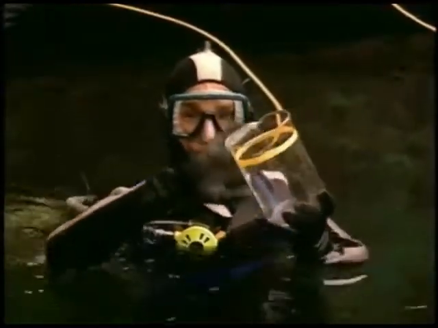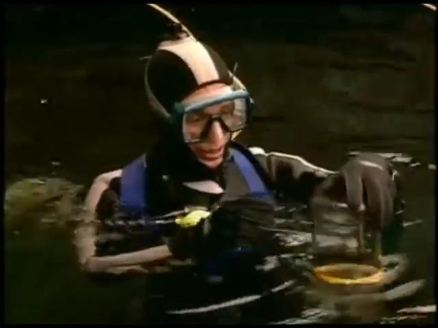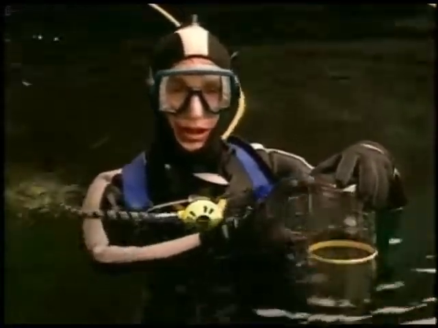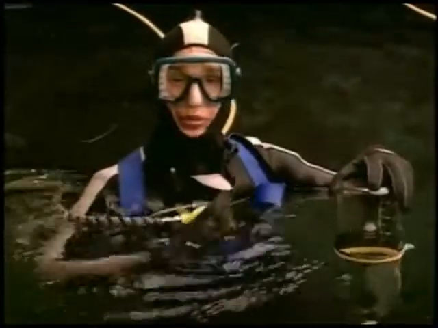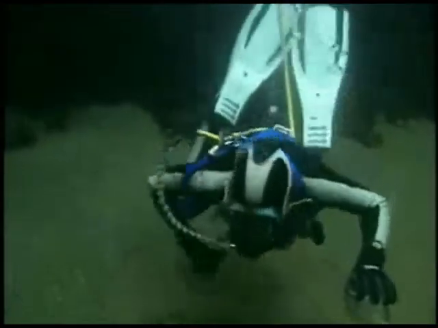Here's a beaker. When I turn it upside down in the water, there's a bubble of air, and the air pressure is holding the water out. Watch what happens when we go down. When we were at the surface, there was this much air.